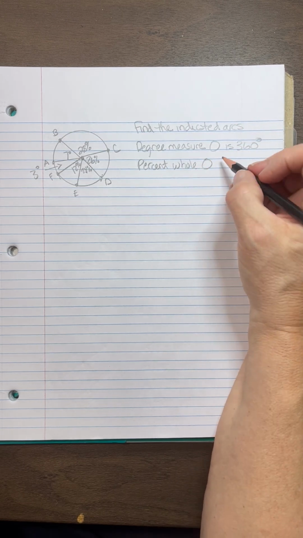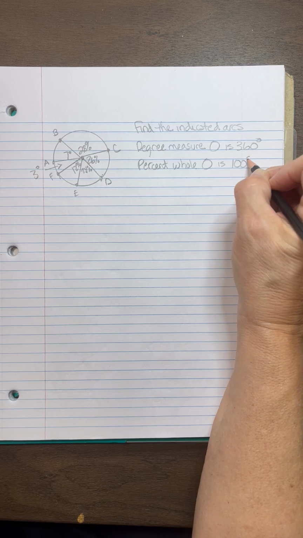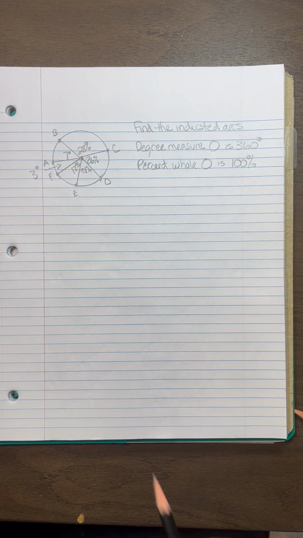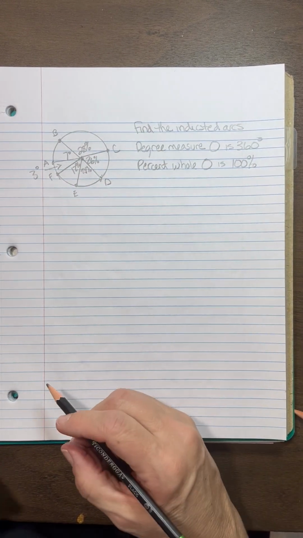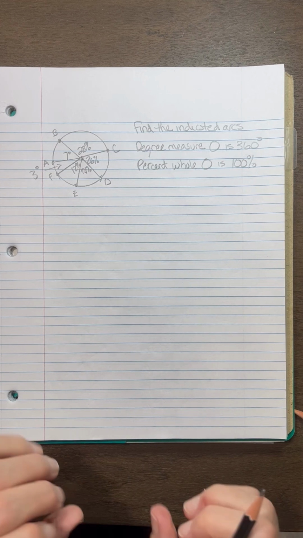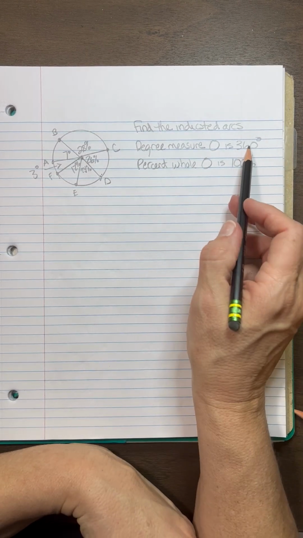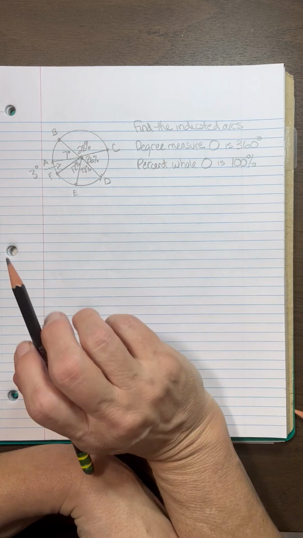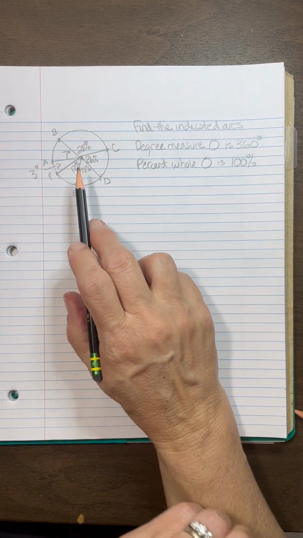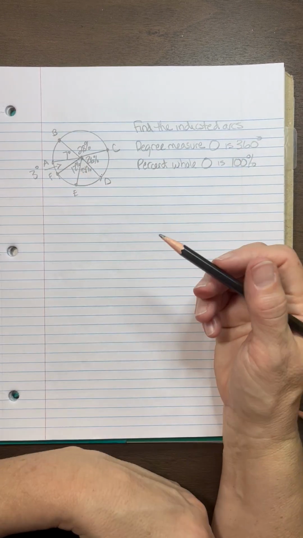The percent is going to be 100%, right? So those percentages in there, they add up to 100%. So you got to be really careful depending on what information they give you. If they give you degree measure, then it's out of 360. If they give you percent, then it's out of 100.